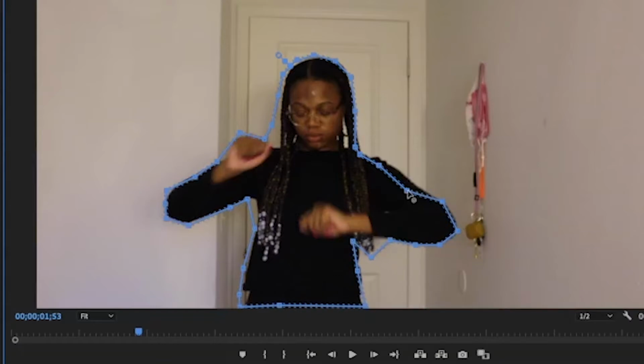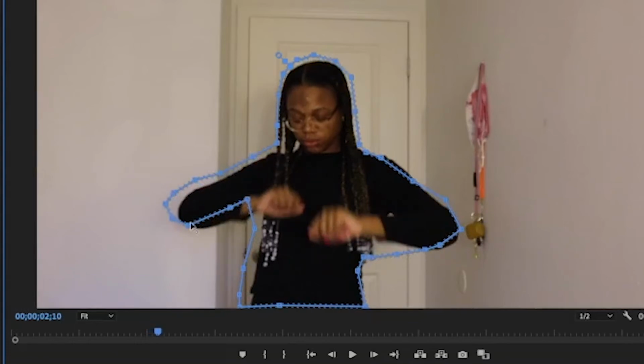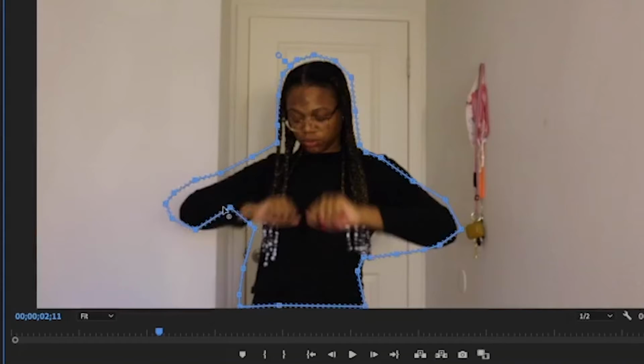Like right here, my arm went down significantly, so I'm just going to adjust it. I'm going to adjust the mask path to fit my arm movements, because it's mostly my arms moving. With this, I try to keep the rest of my body fairly still, otherwise I'd be adjusting literally every single notch. You know, I'm not even sure what to call these. Every single one of these square notches right here.